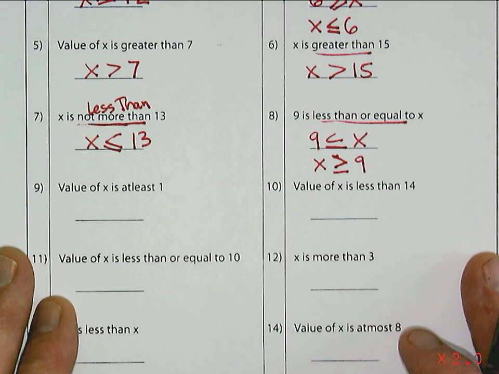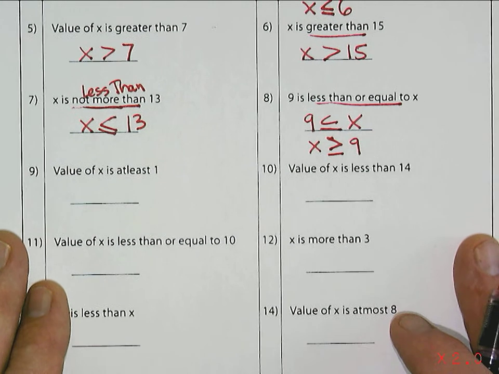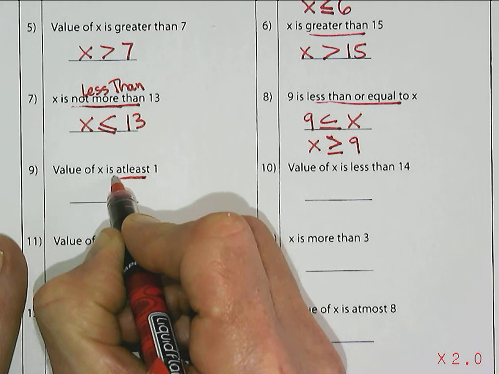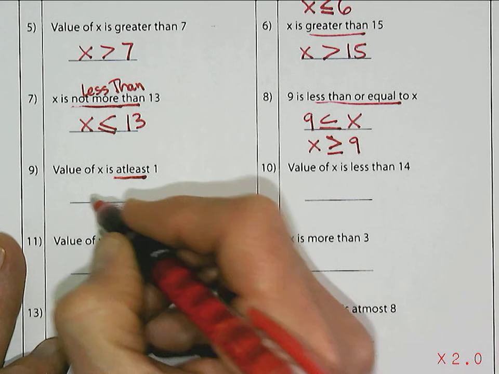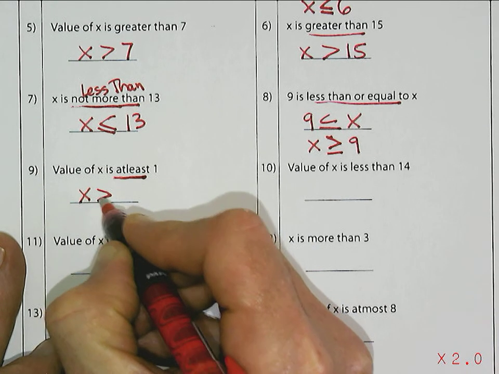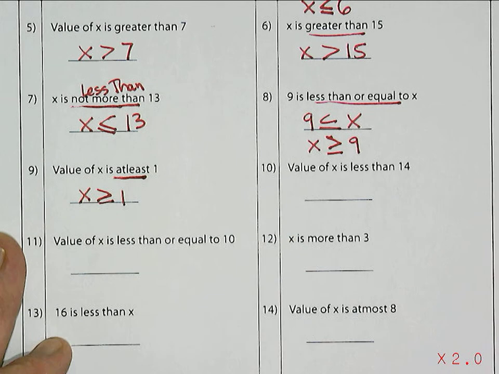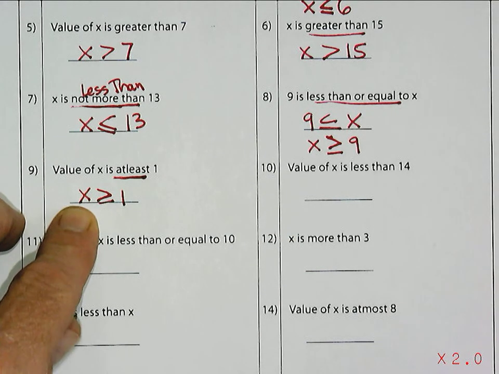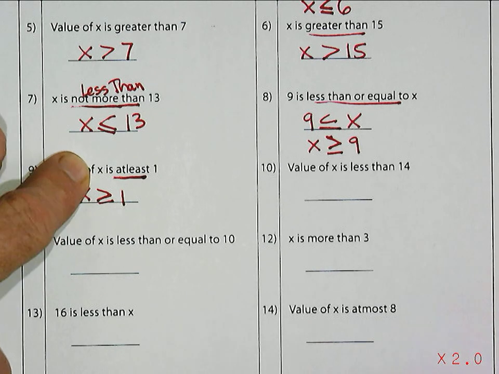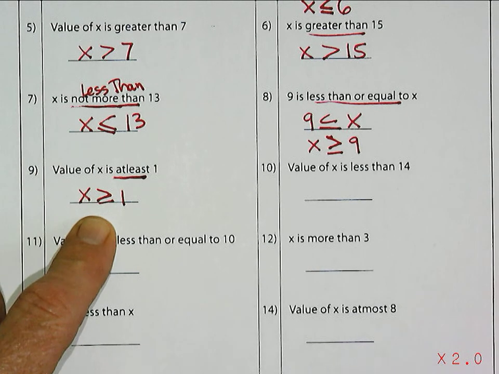Let's do a few more examples. So here we have "at least." So x is at least 1. So that means x has to be greater than or equal to 1. If it's at least 1, see, 1 is at least 1. The value of 1 is at least 1. So that's why we have the equal sign in there as well. It's greater than or equal to 1.